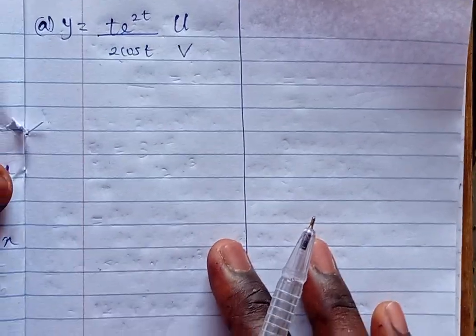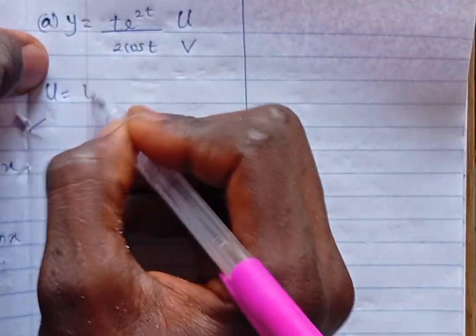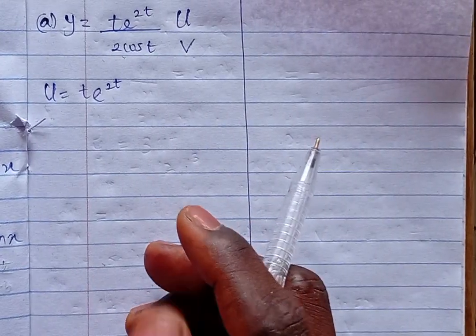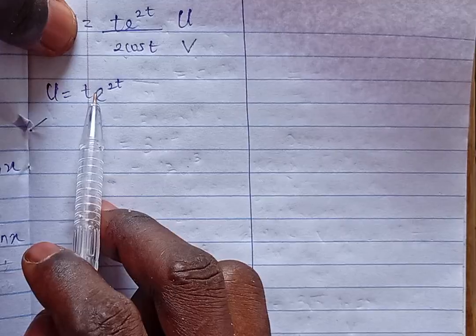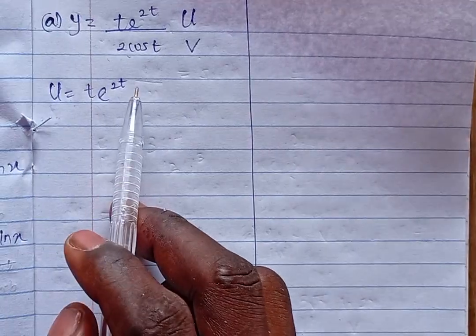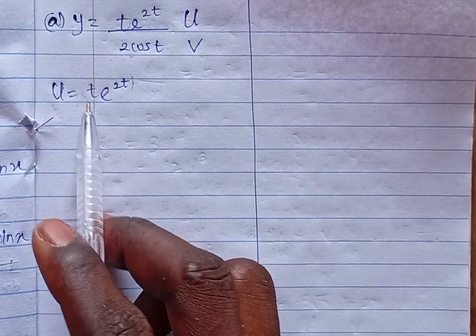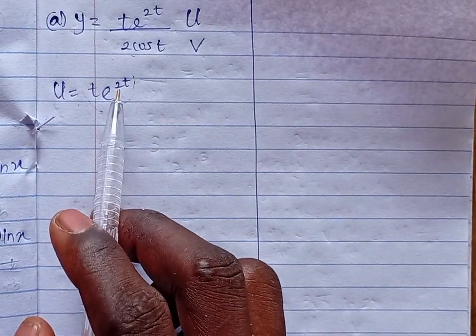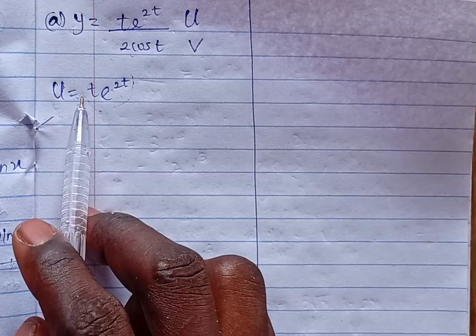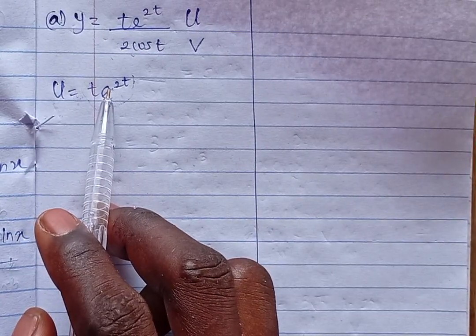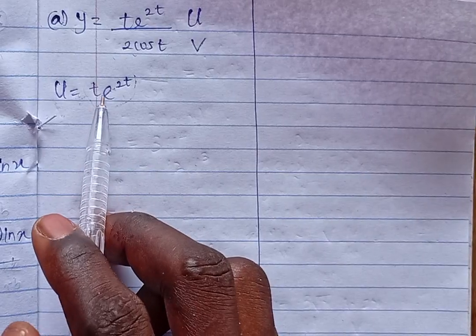Okay, so our u is equal to t e raised to power 2t. Now I want to get my du/dt, because you are differentiating with respect to t. How will you get your du/dt? You can't just differentiate by multiplying by the constant 2. This looks like a case where you use the product rule.